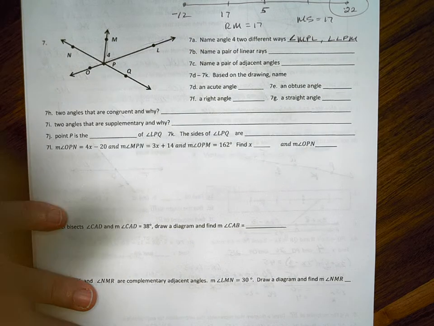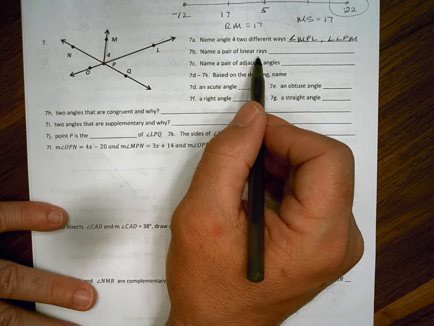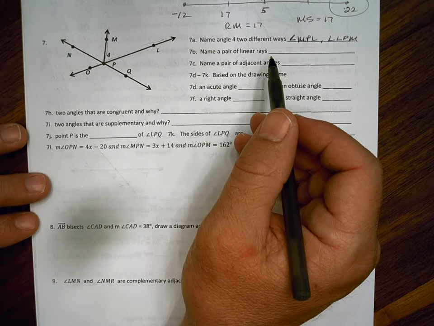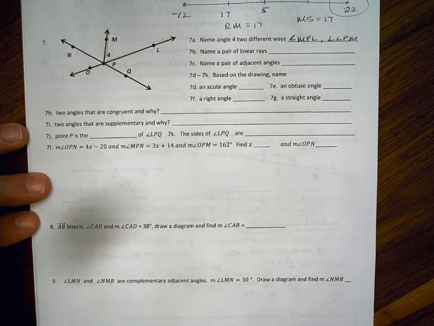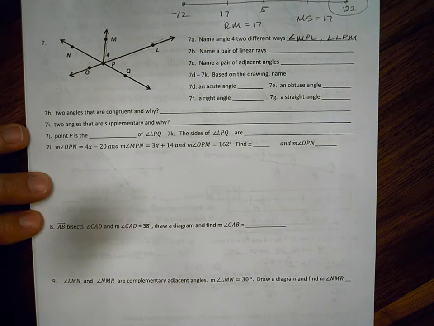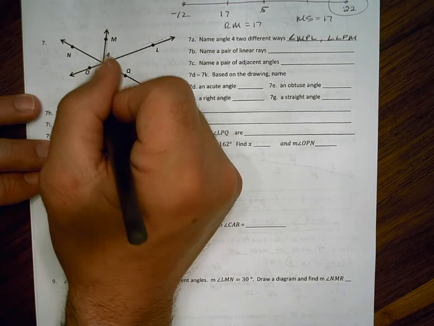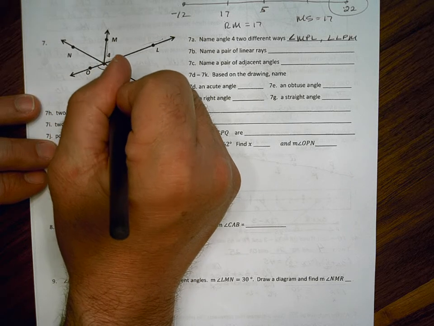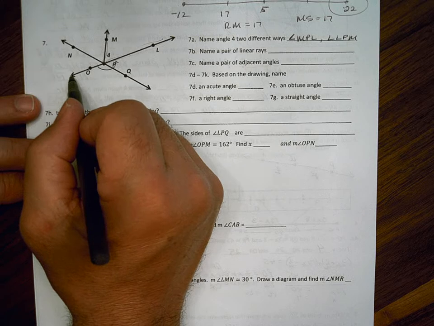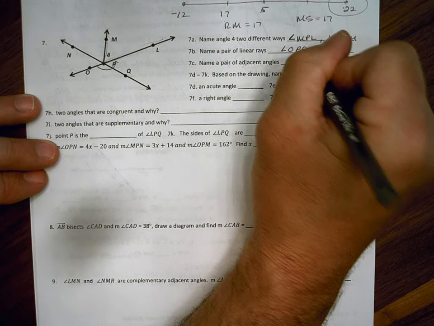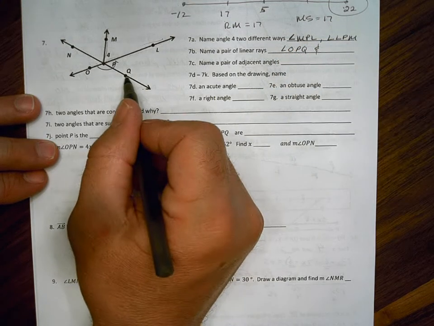All right, name a pair of linear rays. That's not a very good, we usually don't say that, but I think what we're looking for here is opposite rays, okay, or a linear pair. A linear pair is 2 angles that add up to 180 degrees. So probably an easy one, a linear pair, would be right here, okay? So angle OPQ and angle QPL are a linear pair.